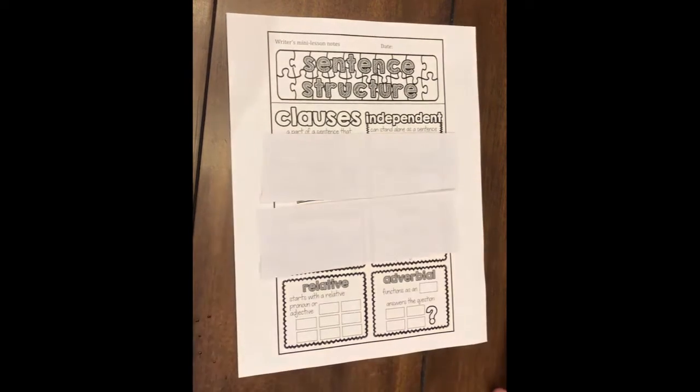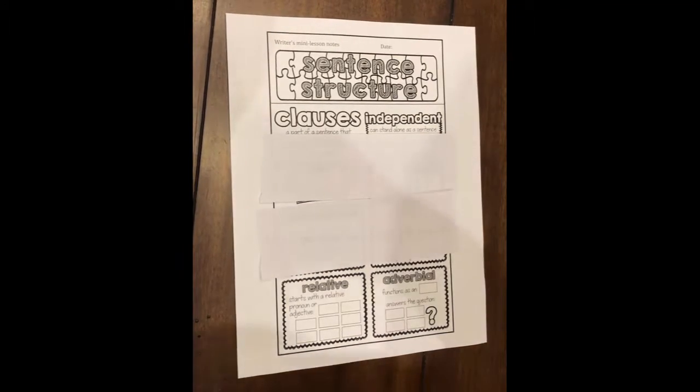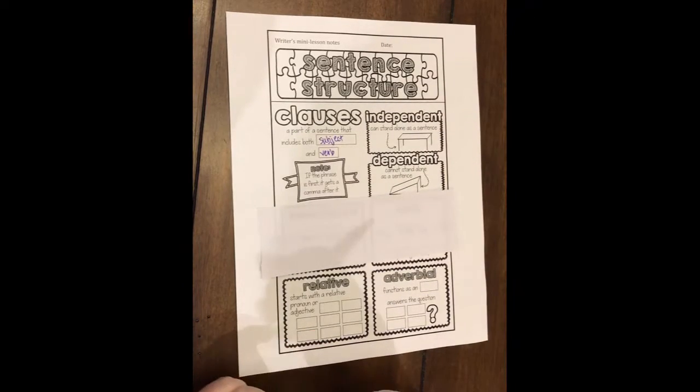Okay, we're going to talk about sentence structure and sentence variety. And before we do that, we need to learn about clauses. Clauses are a part of a sentence that include both the subject and verb.